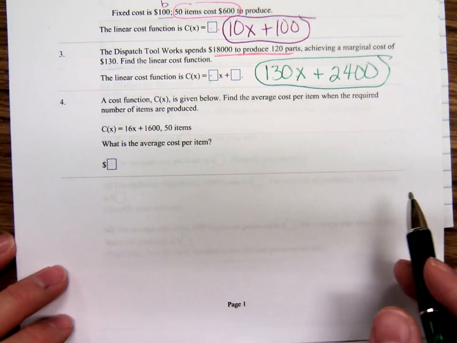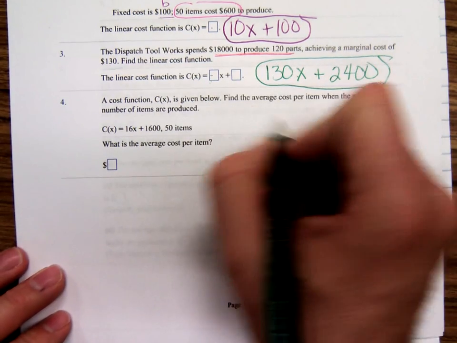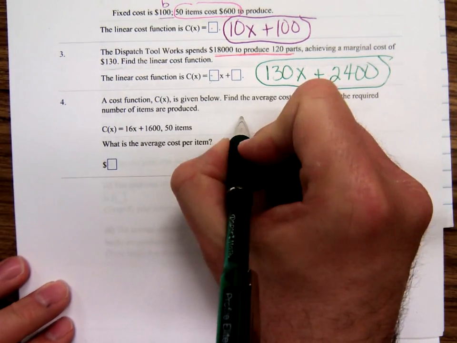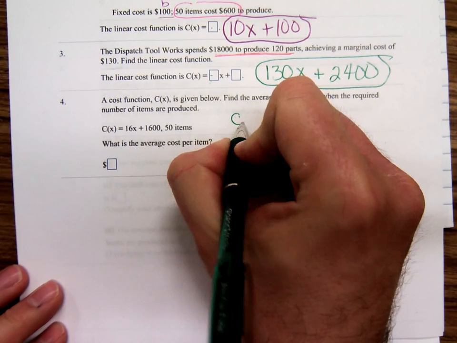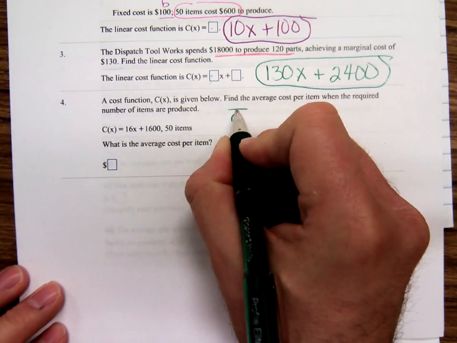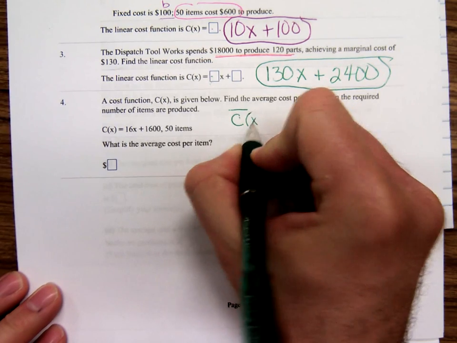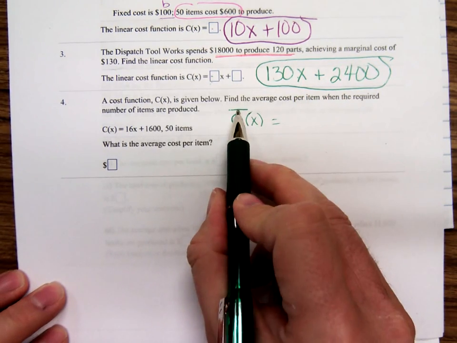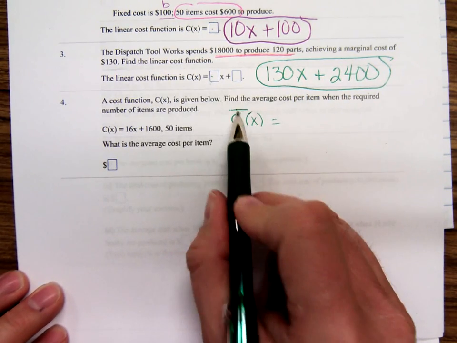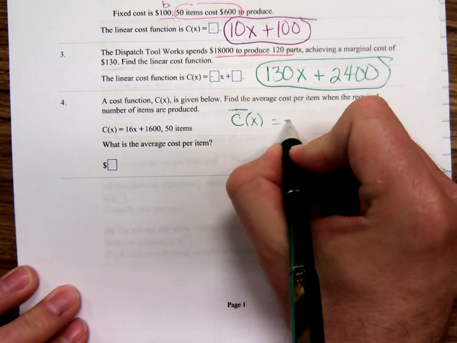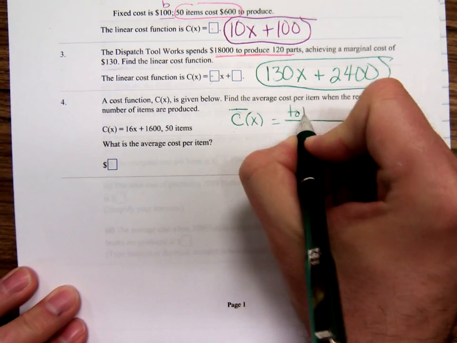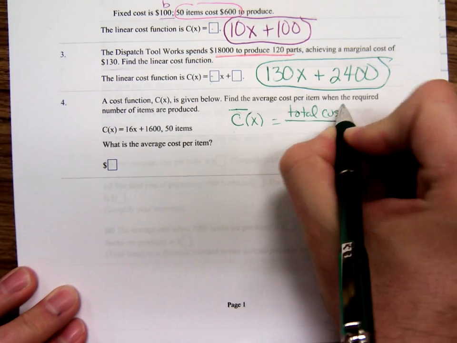Okay. Well, to calculate an average, you're going to divide. Generally, in mathematics, if there's a horizontal line up above something, you read that as average. So this notation I just wrote here is average cost equals total cost over quantity.